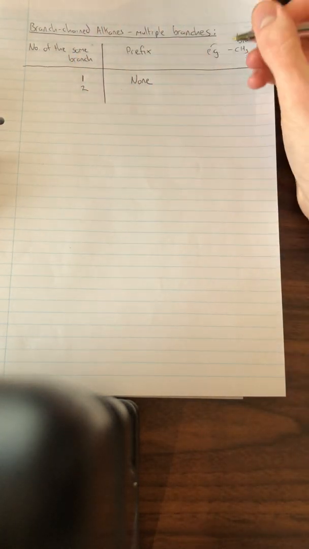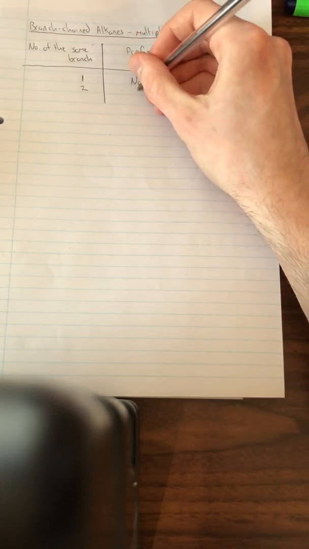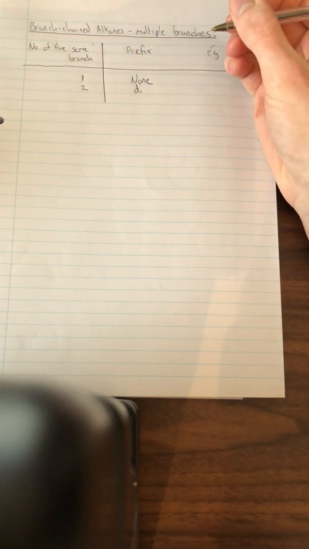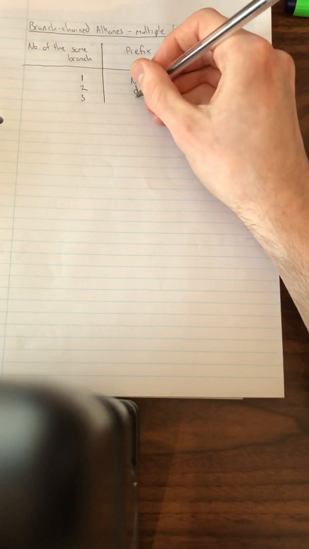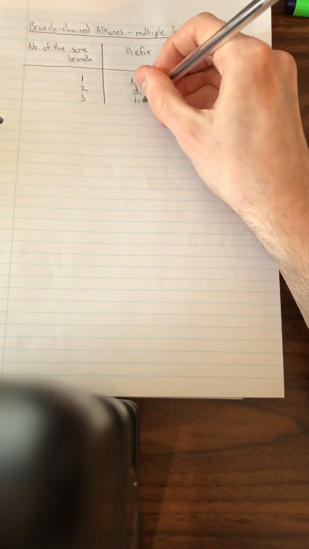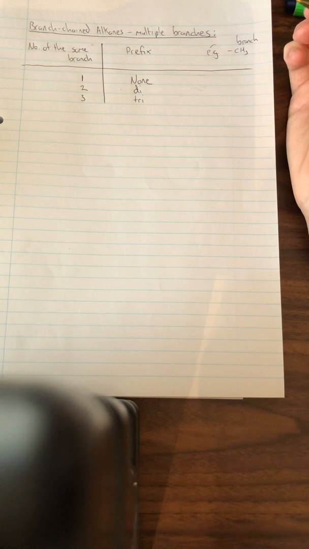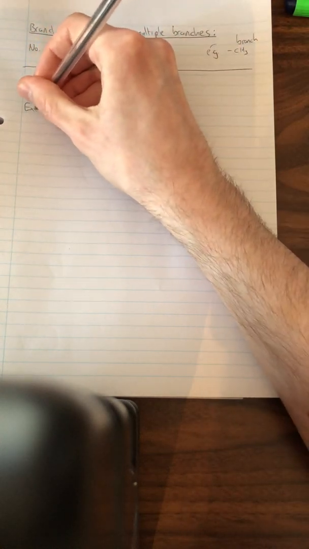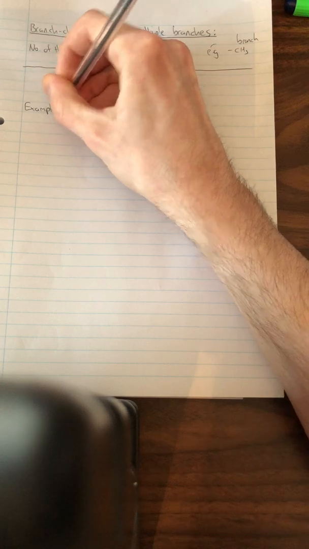Okay, now if we have 2 of the same branch, the prefix for that, and you will know this from the atomic theory, is di. If we have 3 of the same branch, we call that tri. Now, this will make more sense when we start doing examples. So we're going to jump straight in and do some examples.